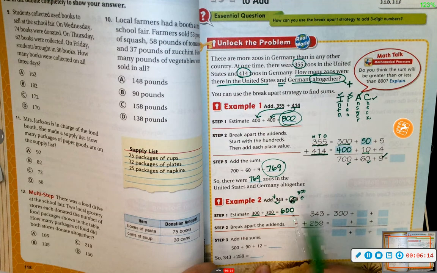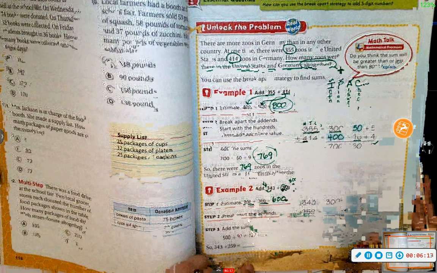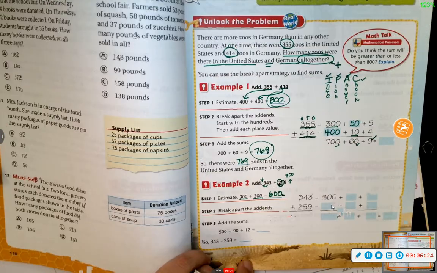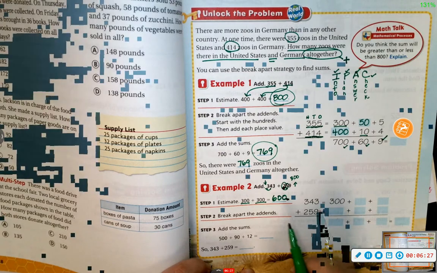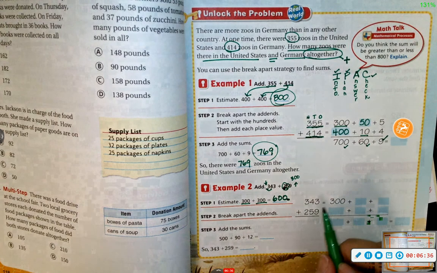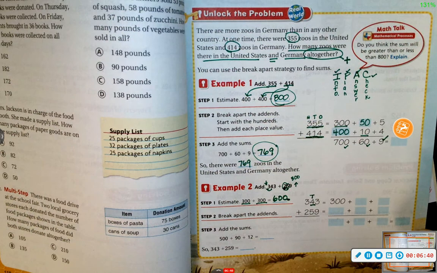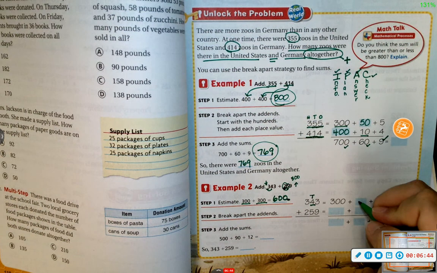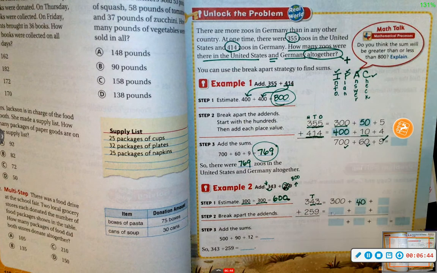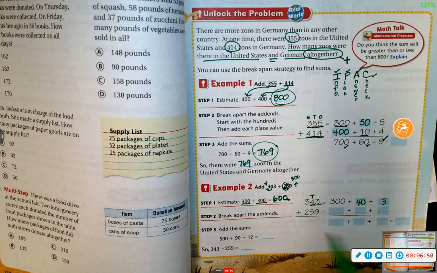Okay, so now when we get our final answer, it should be somewhat close to 600. Now we're going to break apart the add-ins. Add-ins just means the numbers you add together. Okay, so 343, they've already started it for us, is 300 plus, now we go to the tens place. So if I have 4 tens, that would be 10, 20, 30, 40. 3 ones would just be 3.